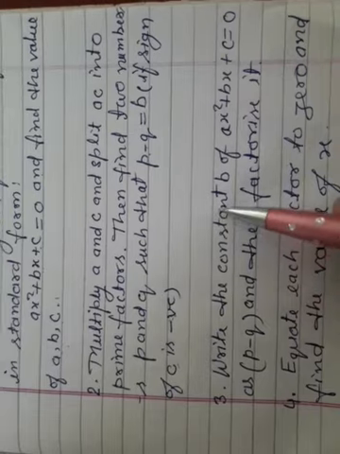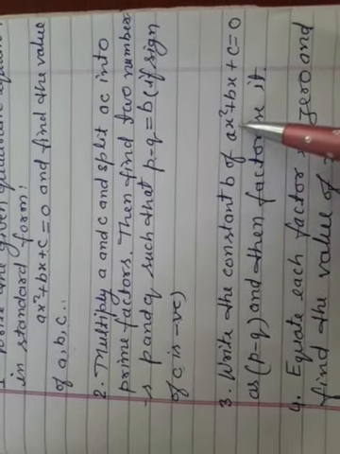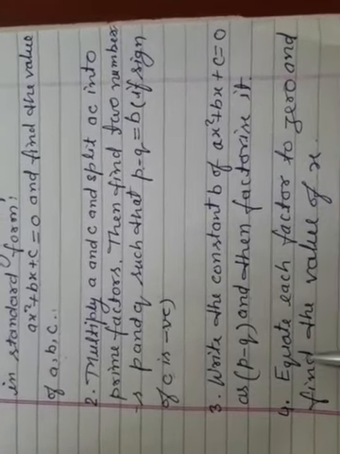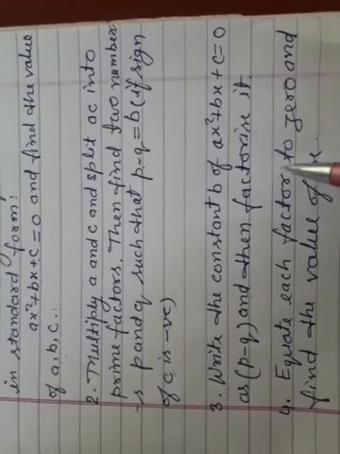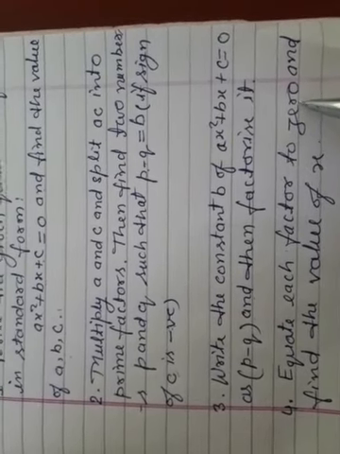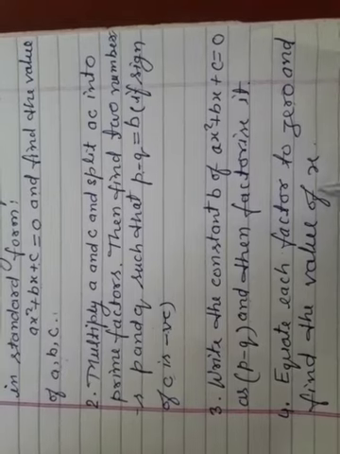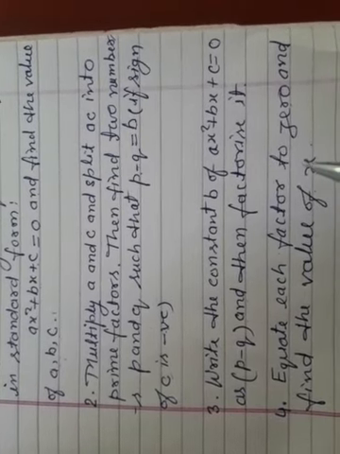Now the third step: write the coefficient b of ax square plus bx plus c is equal to 0 as p minus q, and then factorize it. Equate each factor to 0 and find the value of x.